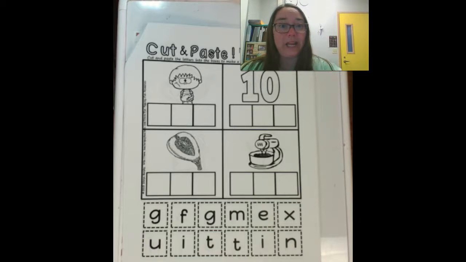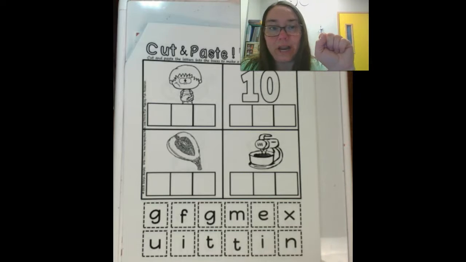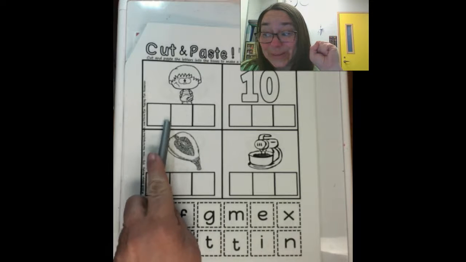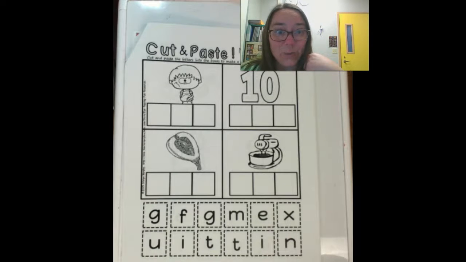All right, are you ready? Get your stretching fingers ready to say all the sounds. Ready? The word is gut. G, u, t. Did you hear three sounds? I did. That's why there's three boxes, because there's three sounds in the word gut.